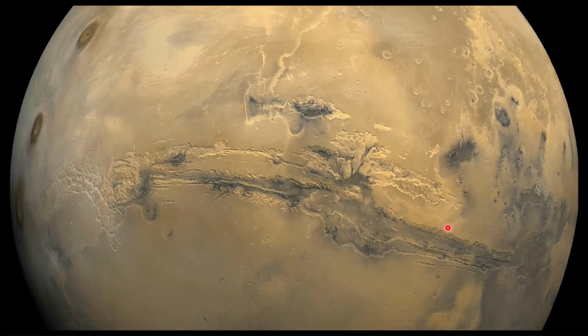It's about 4,000 kilometers long, or 2,500 miles long, and it stretches about 19% of the way around the planet. It's 6 kilometers, 4 miles at its deepest, and 200 kilometers, 120 miles at its widest, right about here. So Mariner Valley is 10 times longer, 5 times deeper, and 20 times wider than the Grand Canyon. It is the grandest canyon in the solar system.